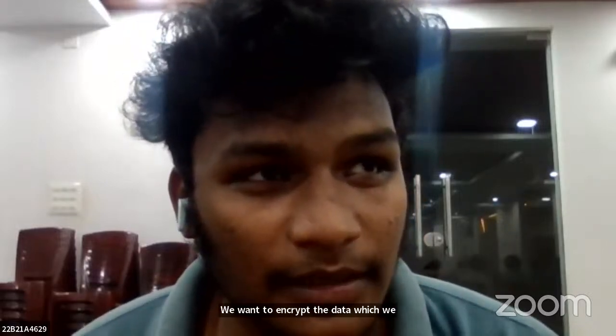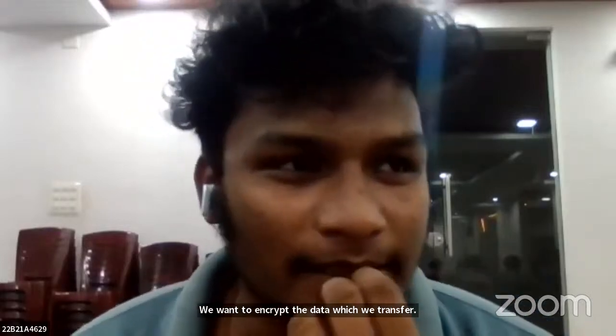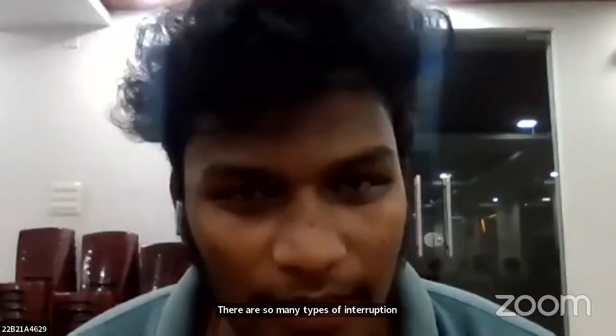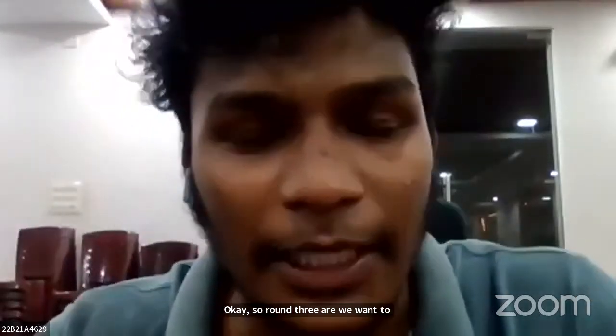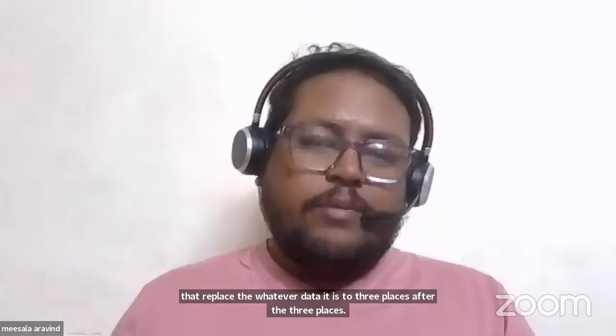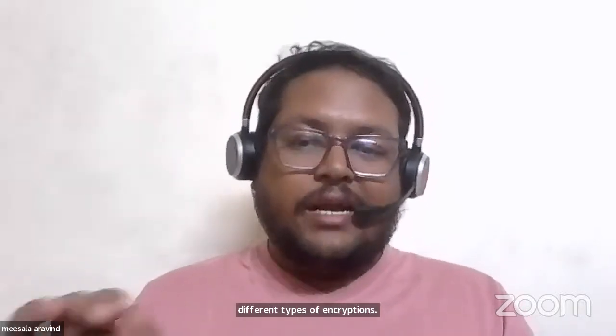There are so many phases, like rounds, or we want to replace the data by skipping three places. I don't have any idea about the different types of encryption. So, what are different types of encryption techniques?